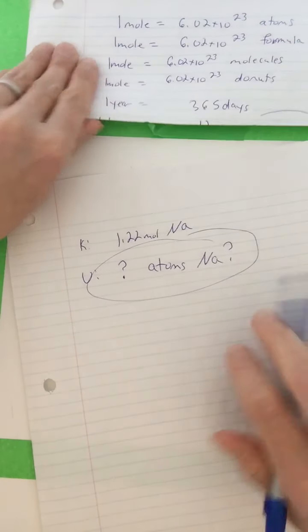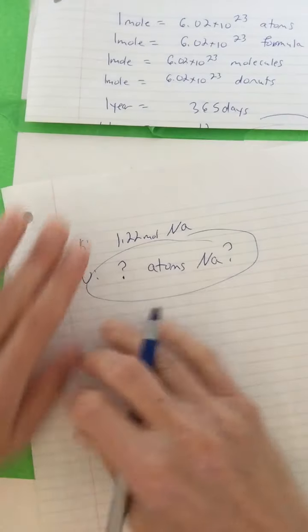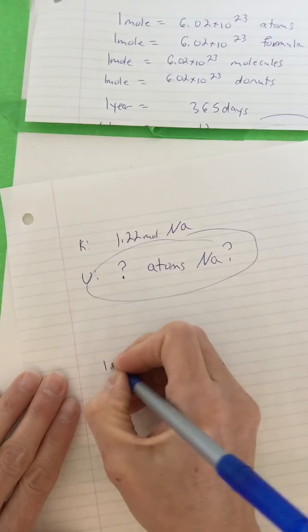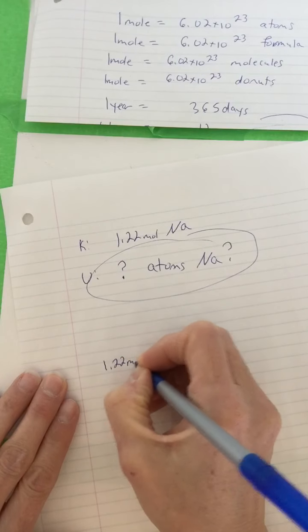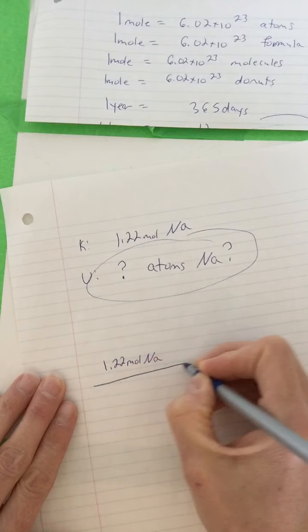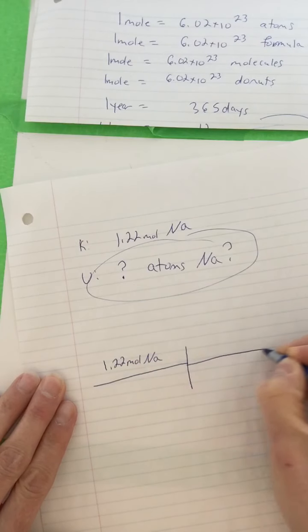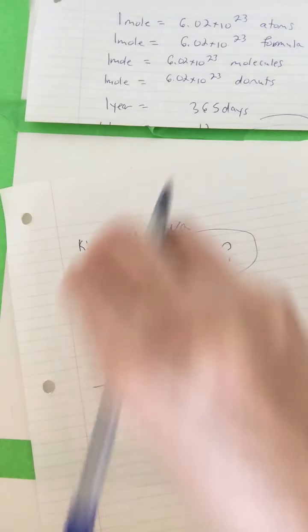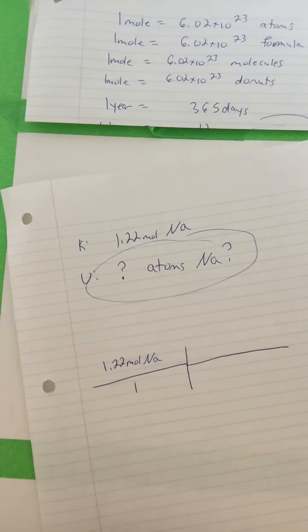So let's look. 1.22 moles. I'm going to set up my bunk beds or my brackets. 1.22 moles of sodium. I always do bunk beds. Okay. You put that over 1. Every time, what you know in the question goes over 1. That's how you start the question every single time.